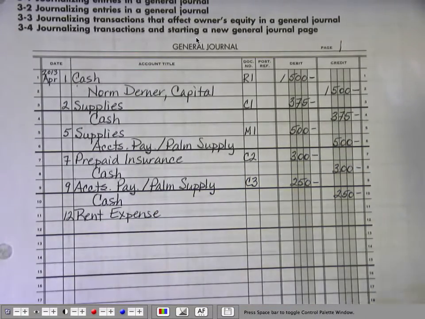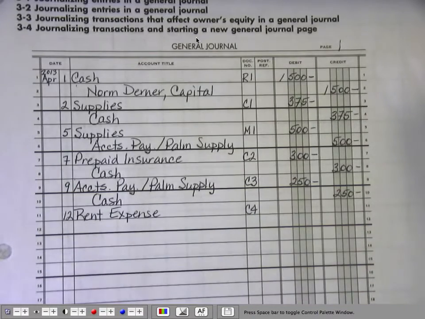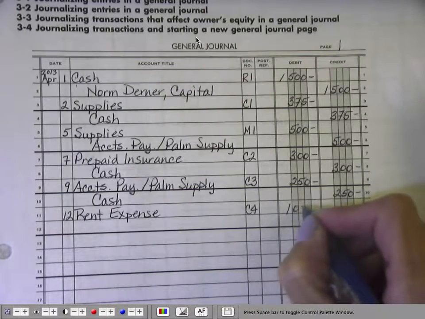The source document here is check 4. So C4 is our document number. The amount of this entry, $1,000.